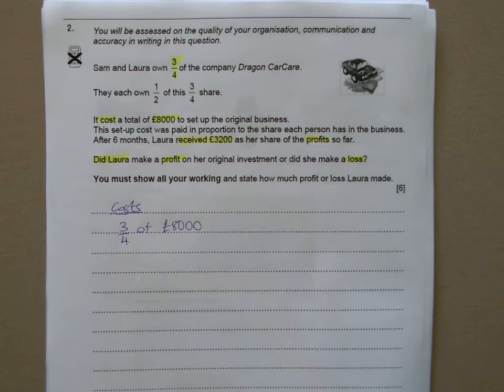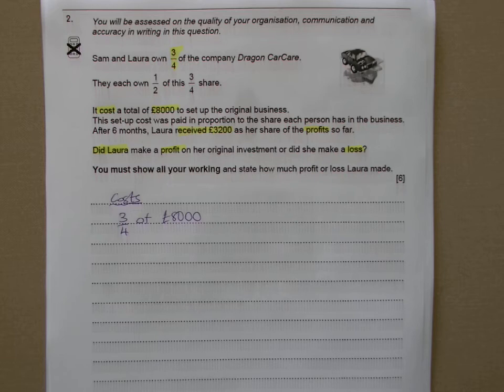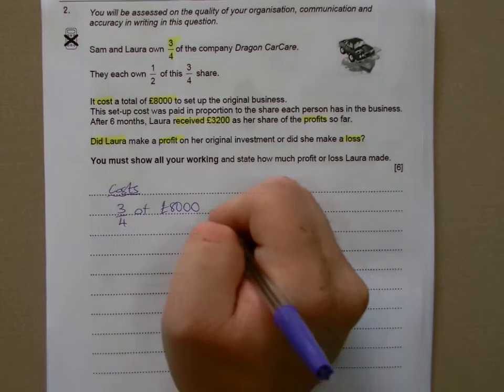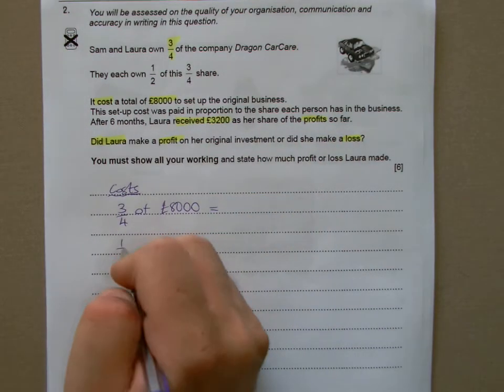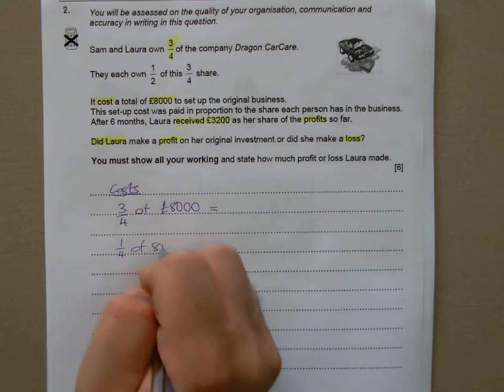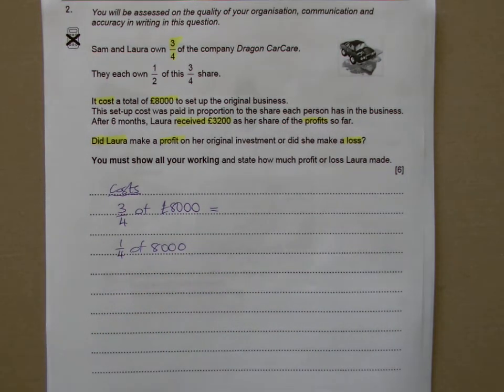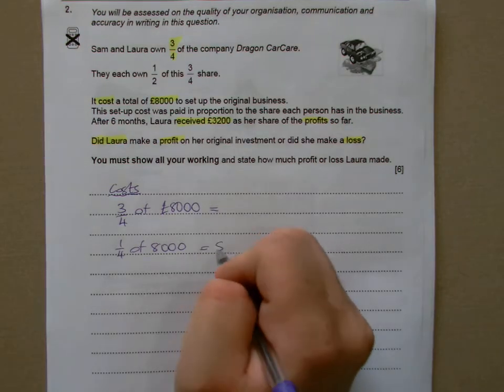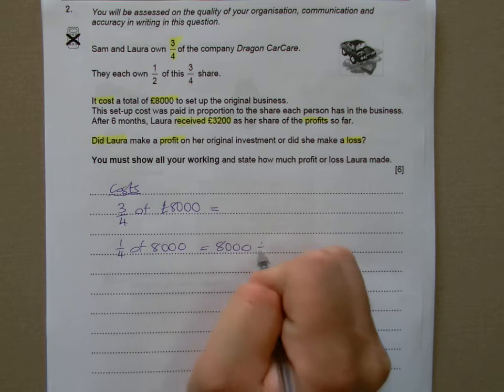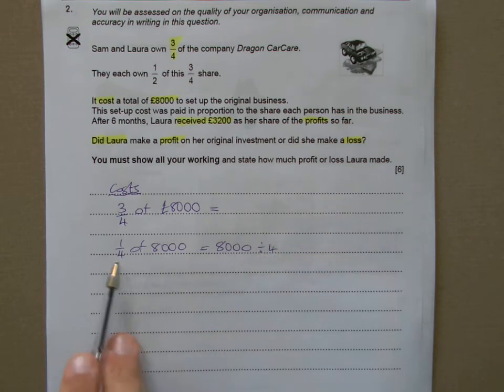When you're working out 3/4, the best way is to first work out what 1/4 is, and then multiply it by 3. We'll multiply our answer by 3. And 1/4 of 8,000, quite simply, is 8,000 divided by 4. Remember, 1/4 just means to divide into 4.